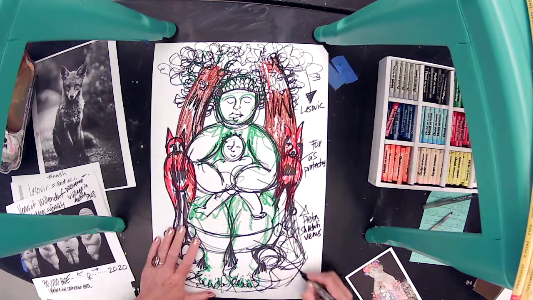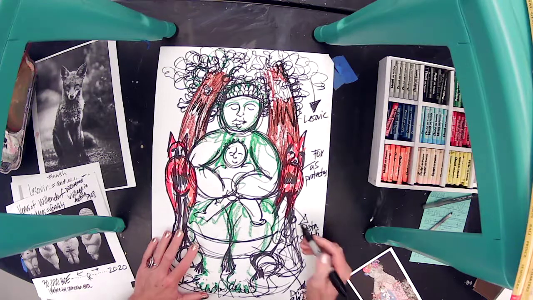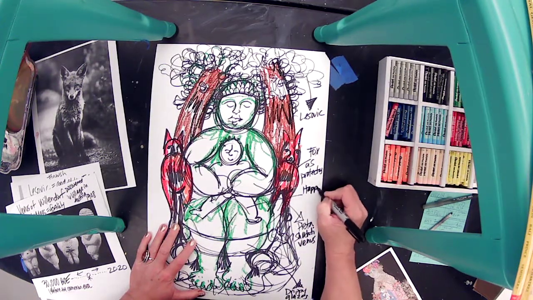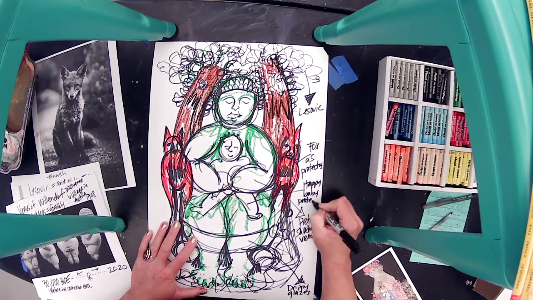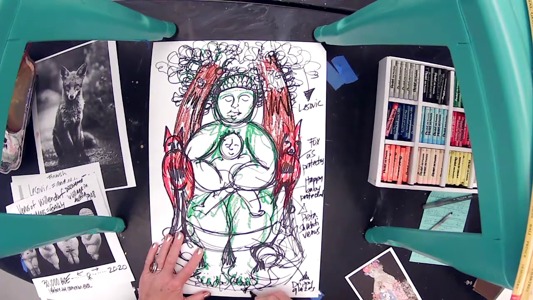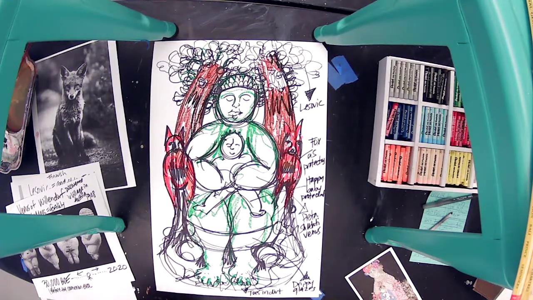And then I can say, I'm thinking already about glazes, so I could say drippy glazes. Happy baby, protected baby. Toes in dirt. You're having all these thoughts while you're drawing, and you might not remember them later.